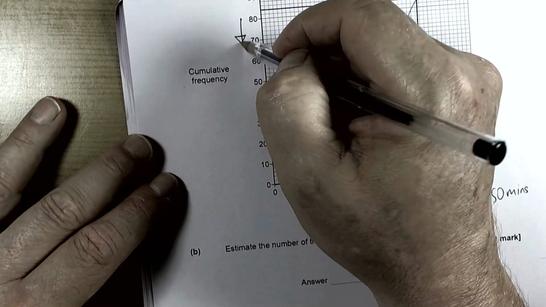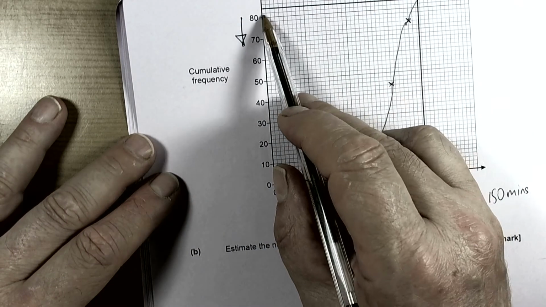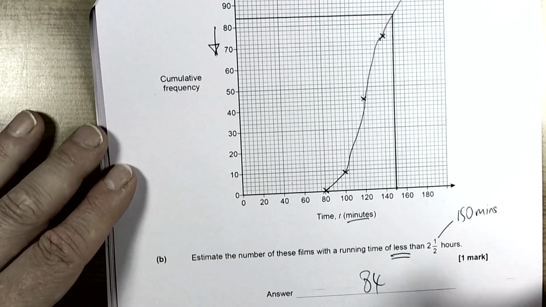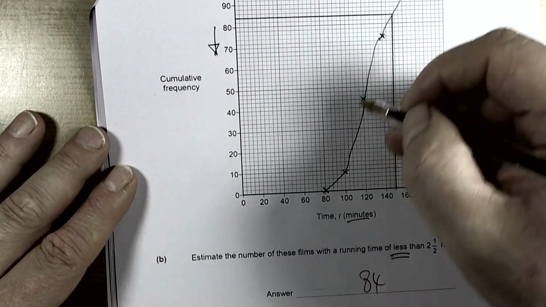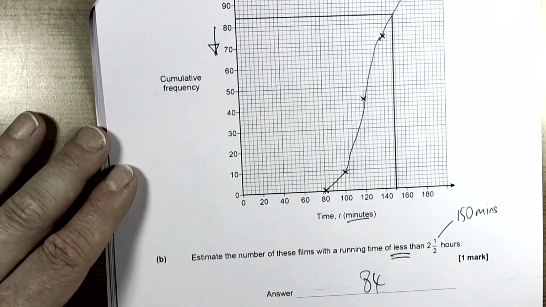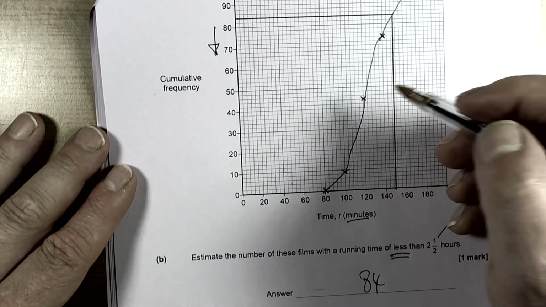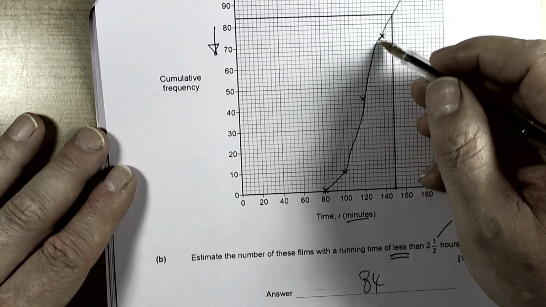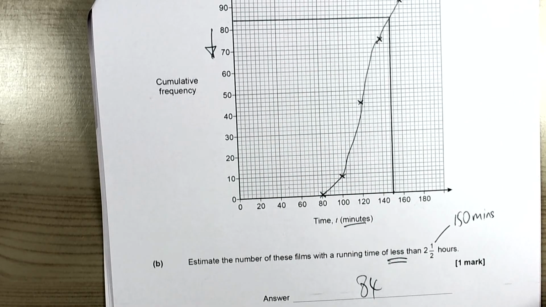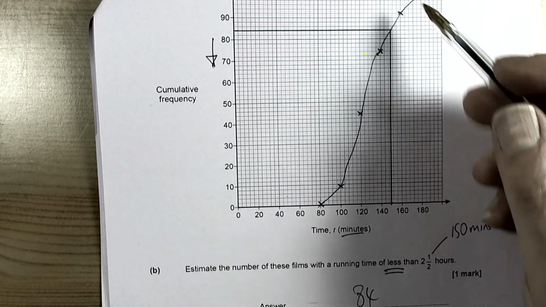Alright, so less than means we want all of these, because all of these have got less than that. So for my graph it's 84. Your graph might be slightly different, it depends on how you've drawn your curve. Everybody will have a slightly different curve possibly. Okay, so just be careful because I was only just within half a square there. Ideally you go through every cross perfectly. Alright, so cumulative frequency, then you plot the upper bound of the interval against the frequency, and then we can read off the graph.